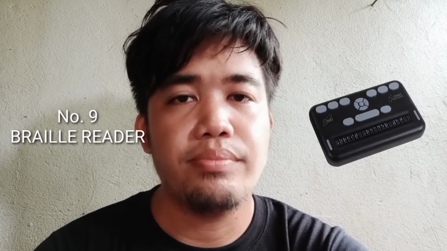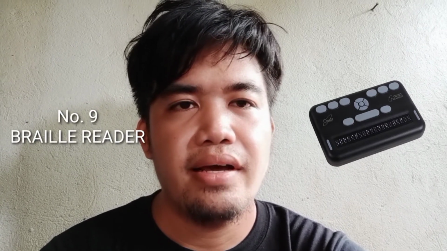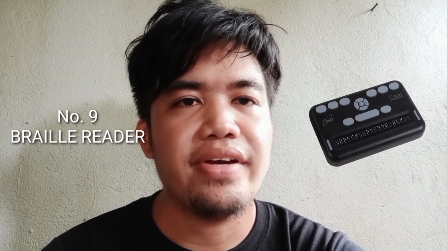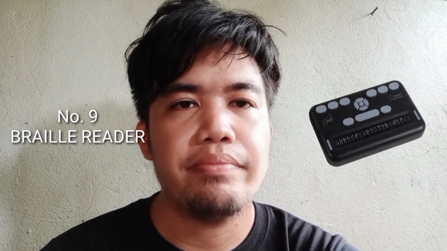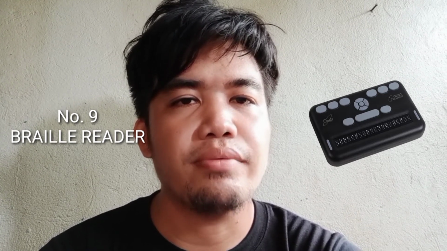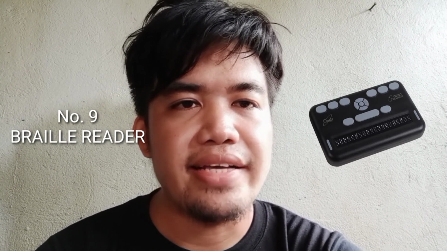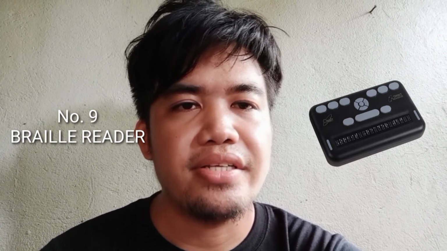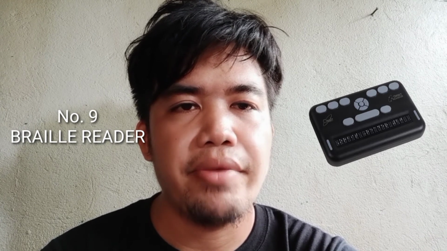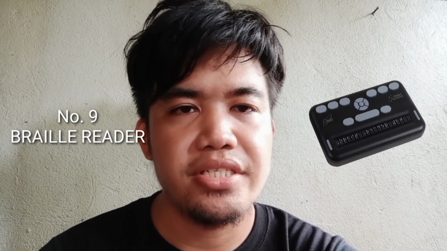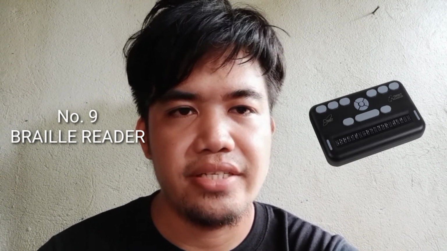Number 9. The braille reader. A braille reader is a peripheral device that enables a blind person to read text displayed on a computer monitor. The text is sent by a computer to the device, where it is translated into braille format and made readable by pushing rounded pins through a flat surface.